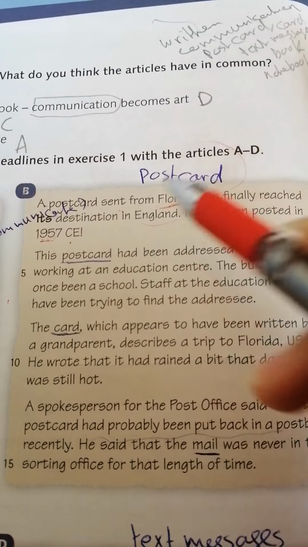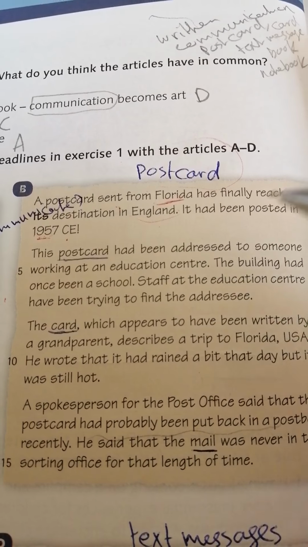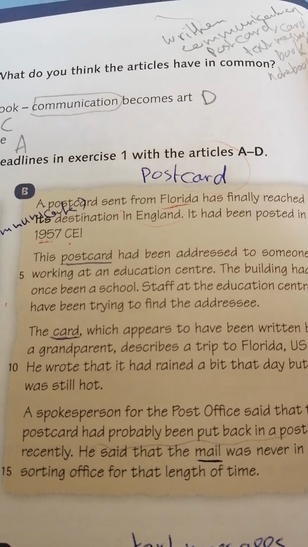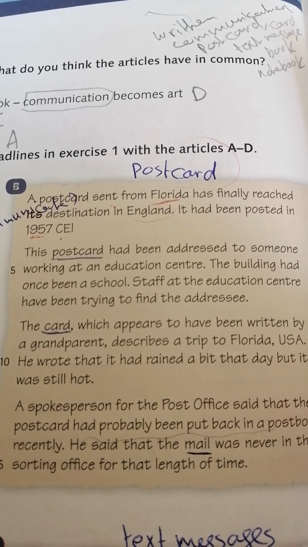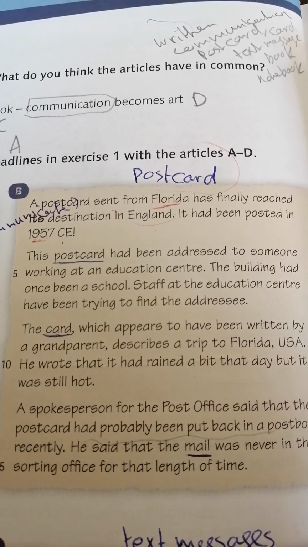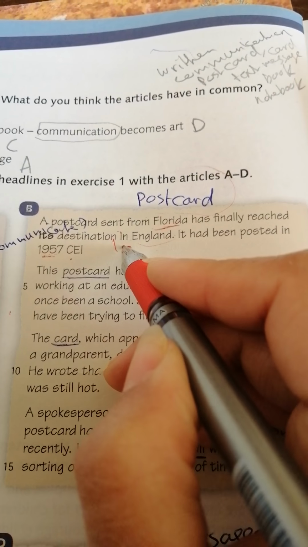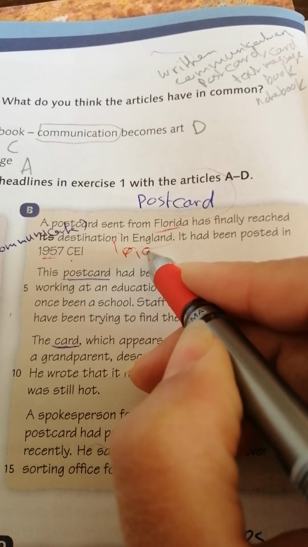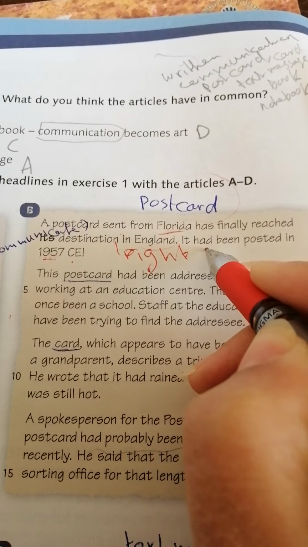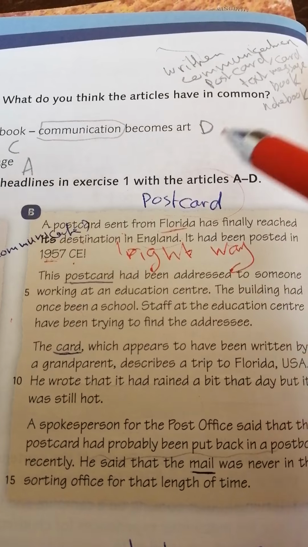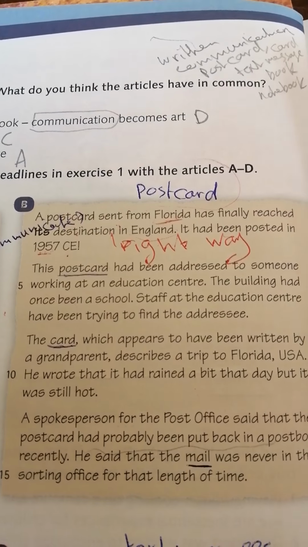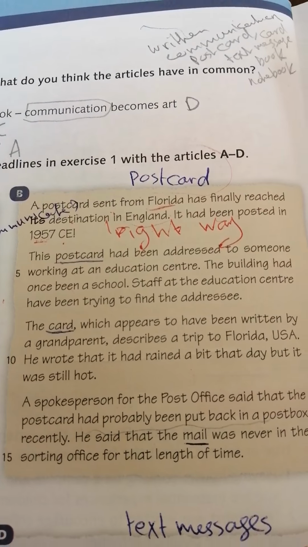If I ask you what kind of communication is used here, it's the postcard. You write a letter or a postcard and you send it via the post, and then it reaches its destination. Destination means the final or the right place. It goes from Florida to England. This is the destination of the postcard.